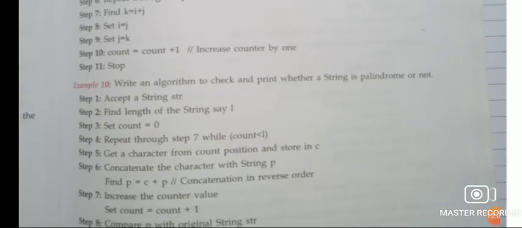Next program, to check and print whether the string is palindrome or not. A string is a palindrome if the string values read from left to right and right to left are equal. Example, Malayalam, Radar, Madam, etc. Reading the string from left to right, M-A-D-A-M, Madam. Then the reverse string is M-A-D-A-M. This is a palindrome word.